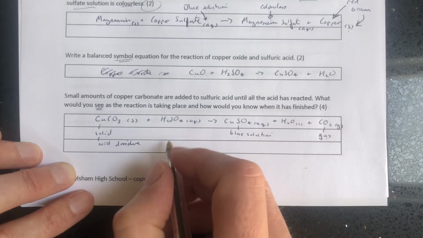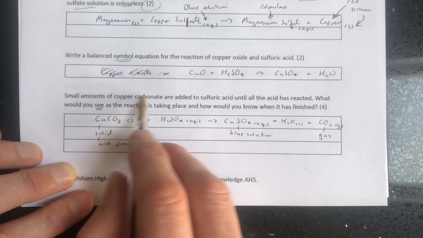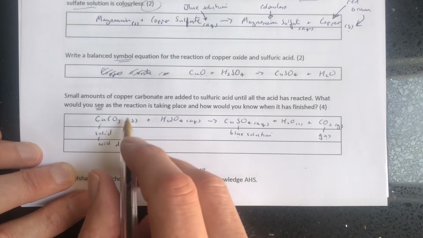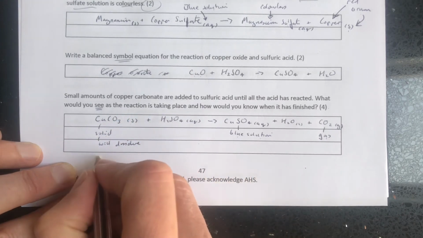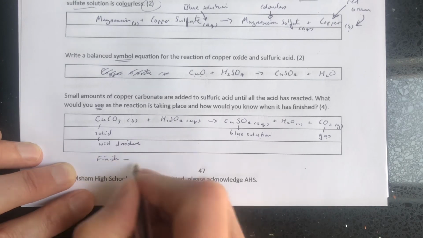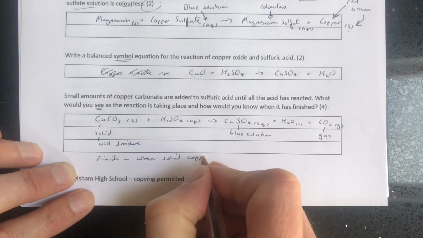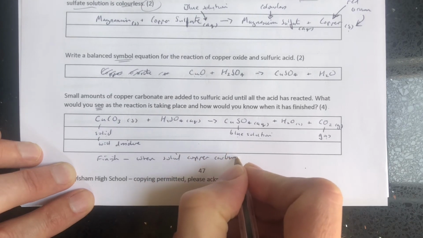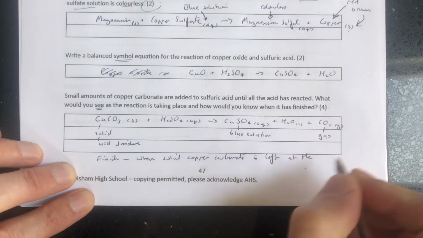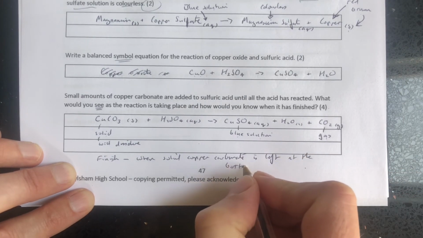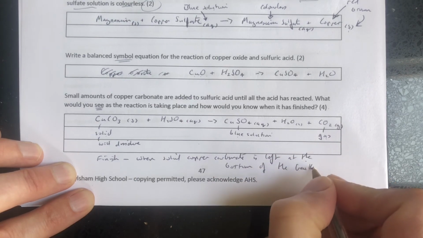How do we know when it's finished? Well, when all the sulfuric acid has reacted, and we're adding small amounts of copper carbonate, you will see solid starting to form. So we know it's going to finish when solid copper carbonate is left at the bottom of the beaker. And there's our fourth mark.